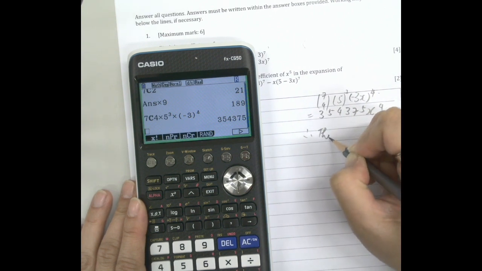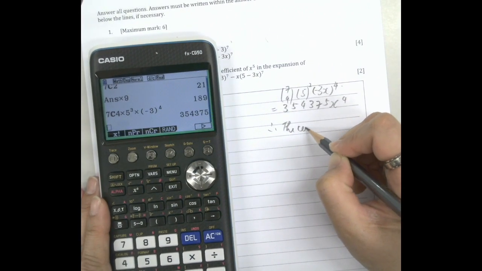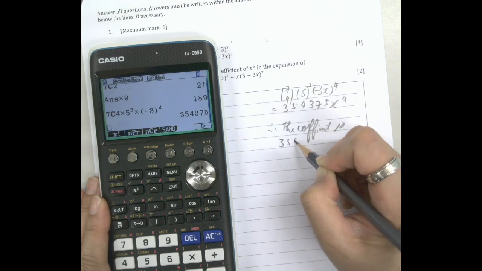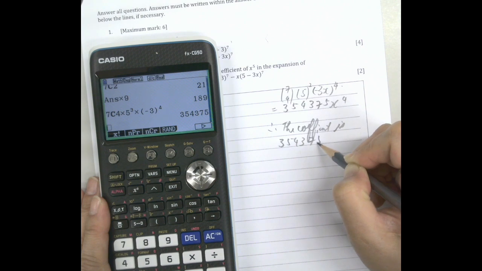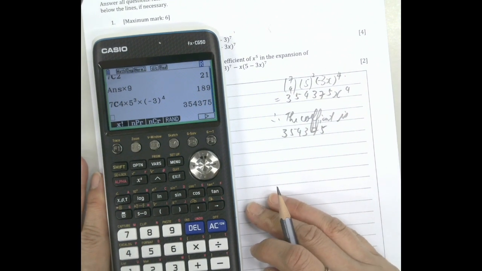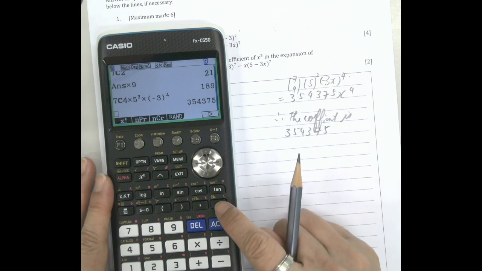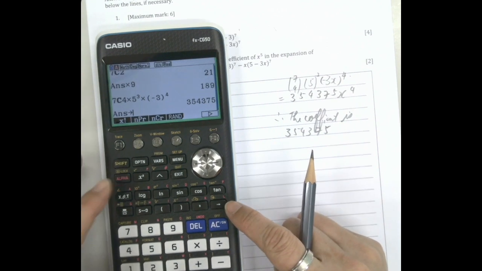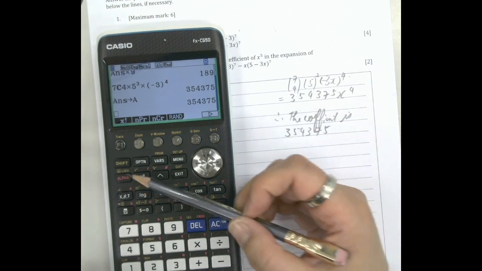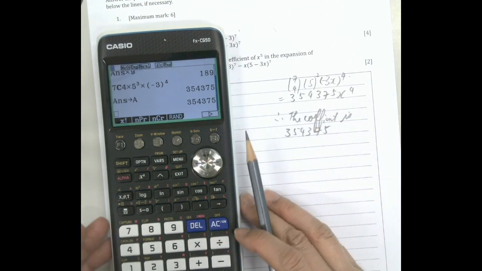Therefore, the coefficient is 35437.5. This is a long number, so I'm going to store it somewhere. I press the arrow, answer arrow, alpha A. This means that my answer is stored in the memory of A, the cabinet of A.